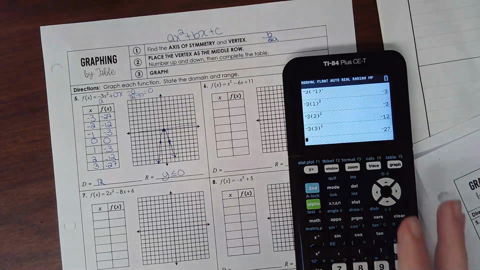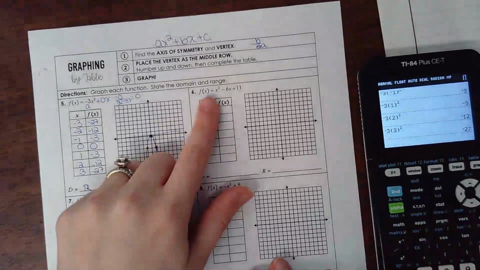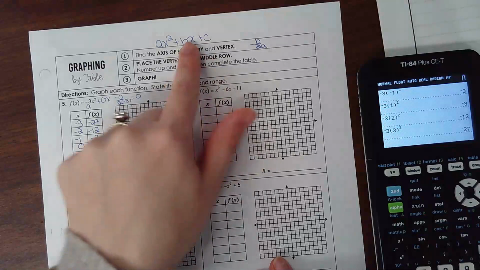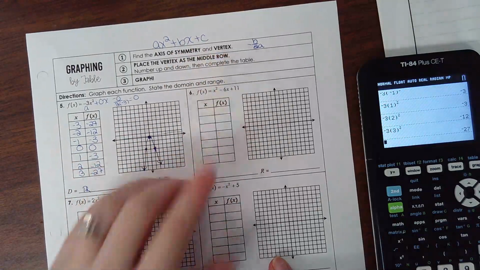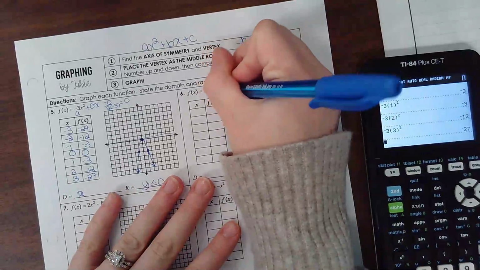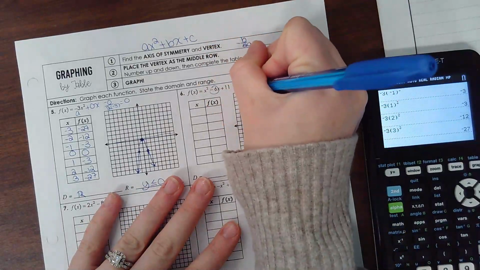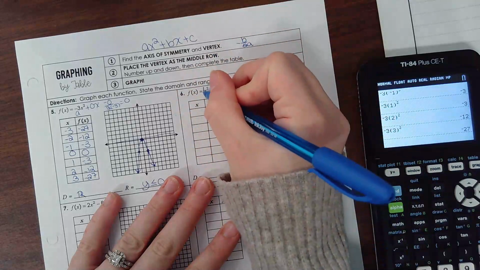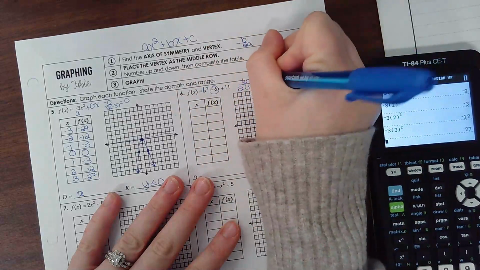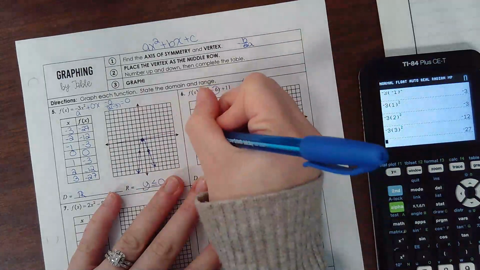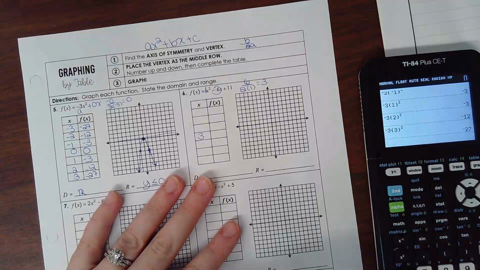So let's do number 6. I have f of x equals x squared minus 6x plus 11. My first step is find the axis of symmetry. So we're going to do negative b, so that's positive 6 over 2 times a. a would be 1. So 3 would be our x value. So I'm going to plug that in here, right in the middle of my chart.